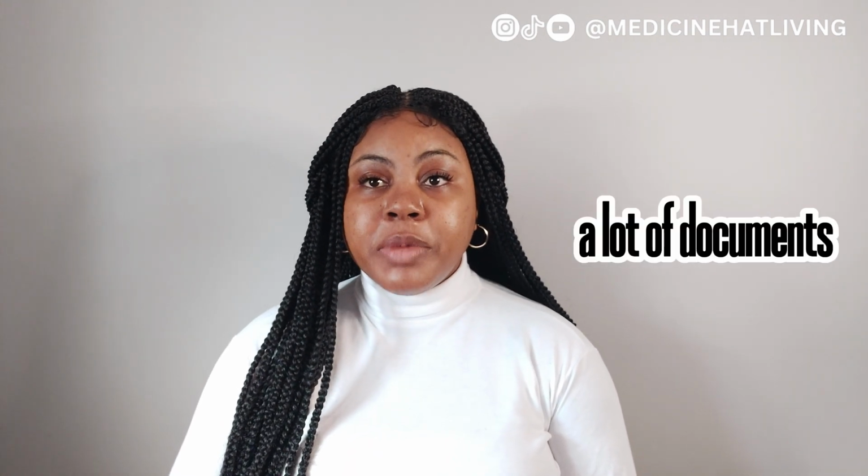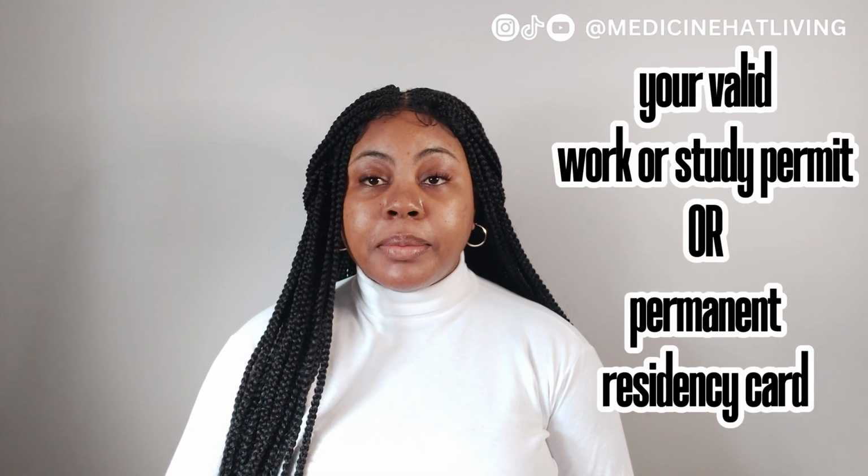You go into the license bureau or the registry center and tell them you want to do your knowledge test, and they will ask you for some documentation. As a newcomer, as an immigrant, they're going to ask you for your valid visa or your permanent residency card to show that you are legal here in Canada.